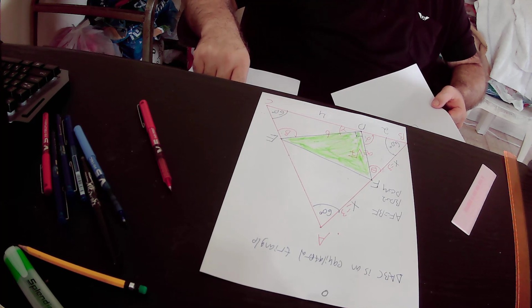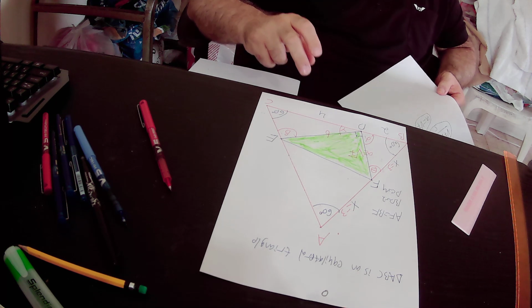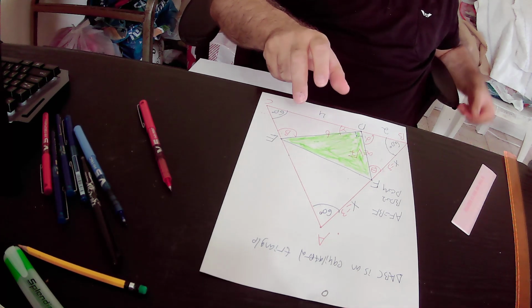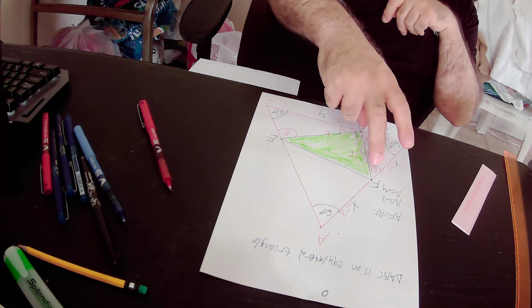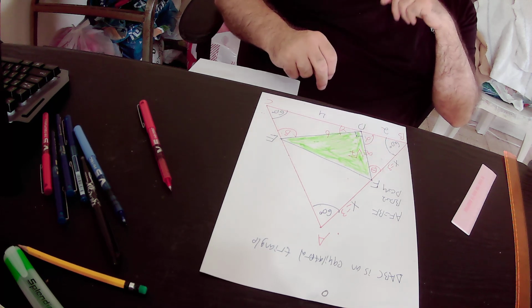And what is the area of the green triangle? The area of the green triangle, as I've already mentioned, is the base of the triangle, that is b, times the height of the triangle, that is a, over 2.